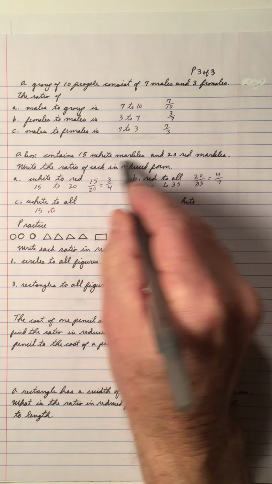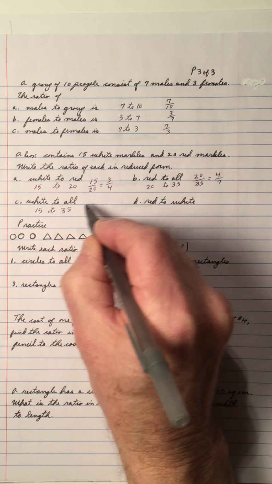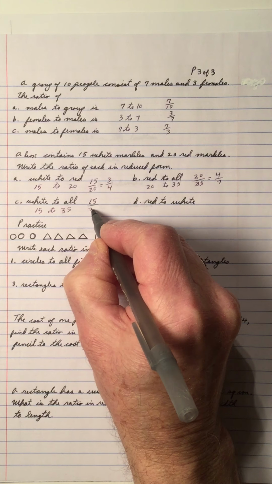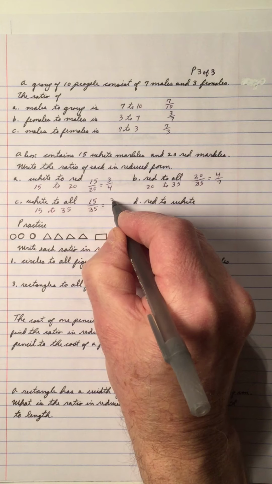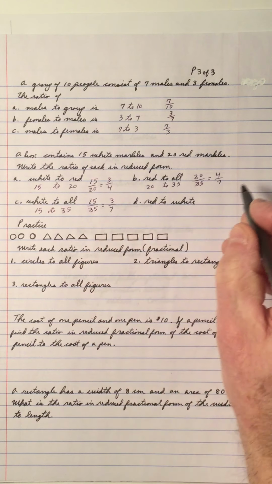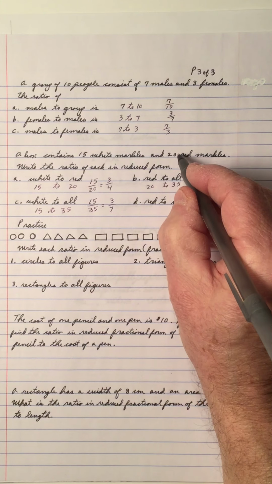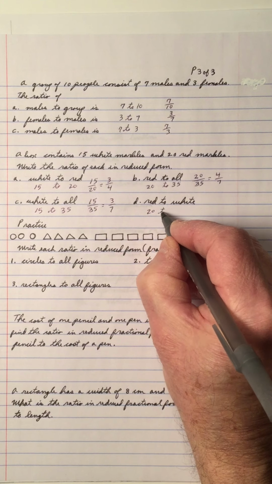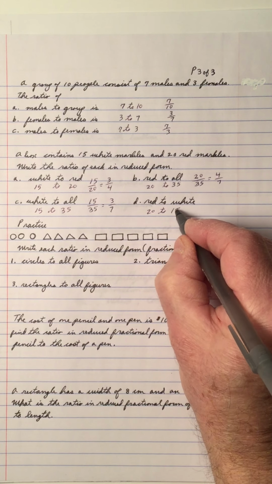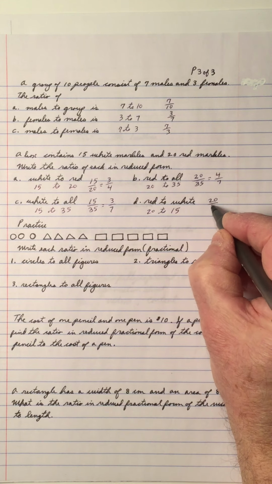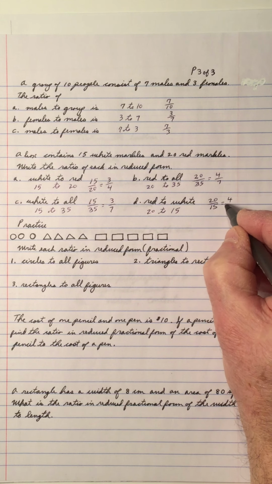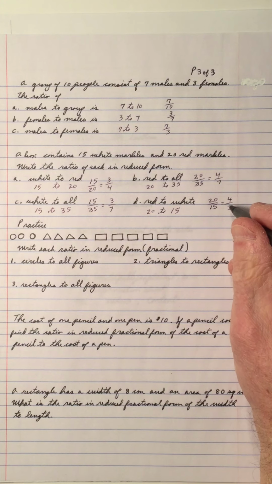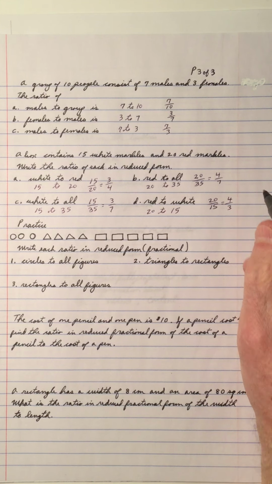To all, add them up is 35. So that's 15 over 35. And again, 5 is the GCF. 5 into 15 goes 3. 5 into 35 goes 7. And red to white. Red is 20. To white is 15. And that's 20 over 15. 5 into 20 goes 4. 5 into 15 goes 3. Or you can go 1 1/3.